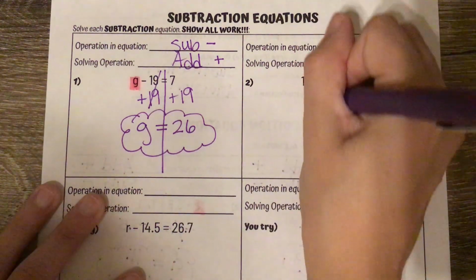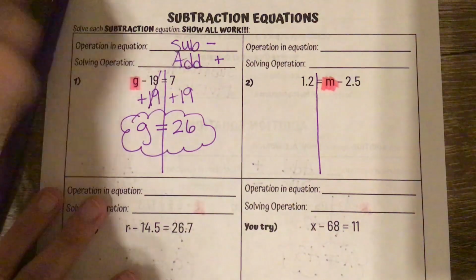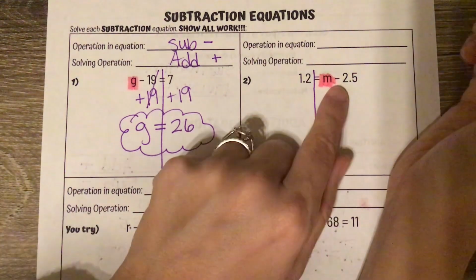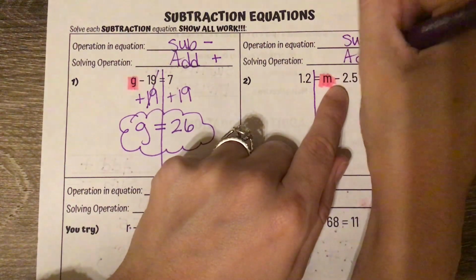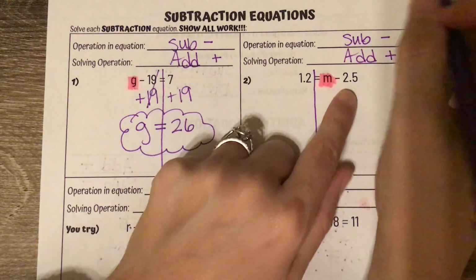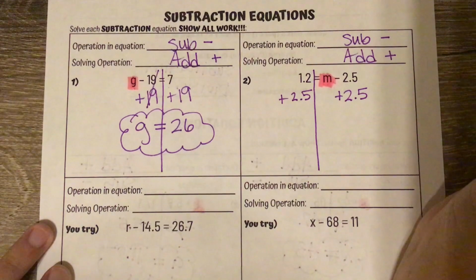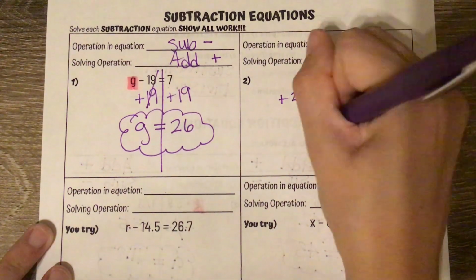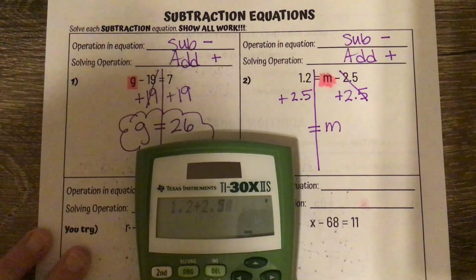The second subtraction one, I'm drawing my line, I'm highlighting my variable. The operation that's on that side is subtraction. The opposite of subtracting is to add. What were we subtracting? 2.5. So we're going to add 2.5 to both sides. It's canceled out on the side with the variable, so the variable's alone. And then on the other side, I'm going to add 1.2 plus 2.5, which equals 3.7.